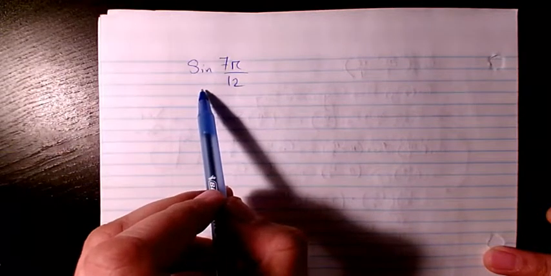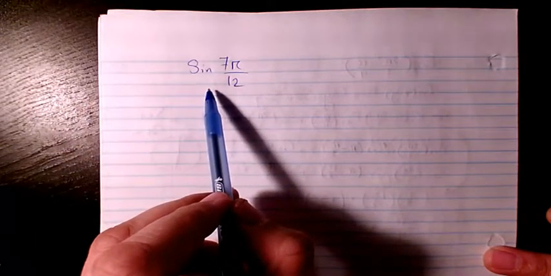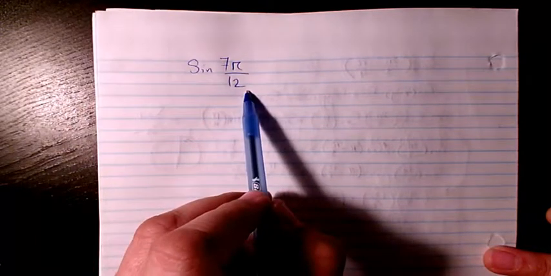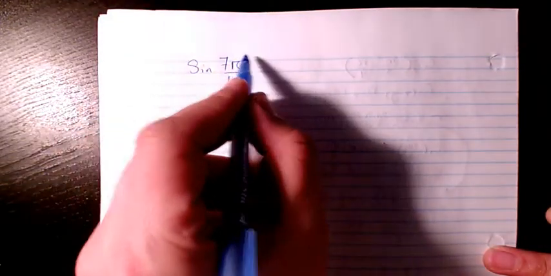Function. Sine 7 pi over 12. Sine 7 pi over 12.